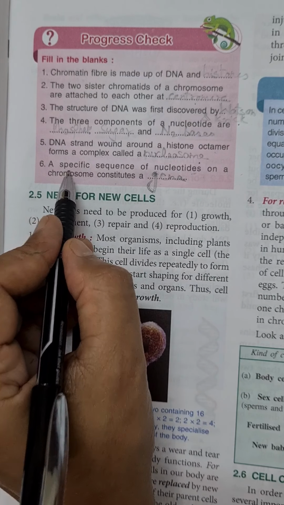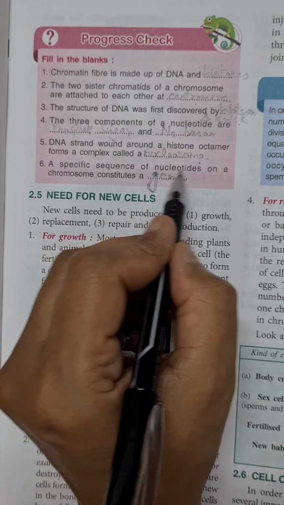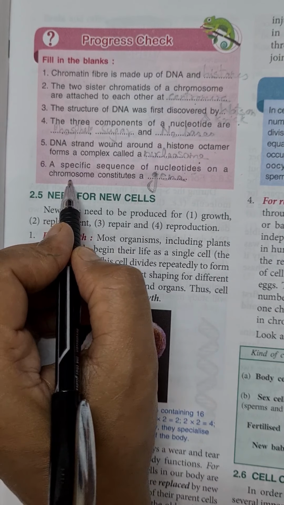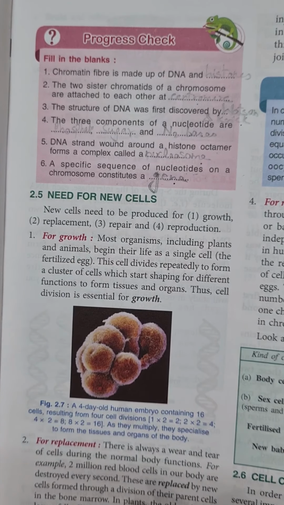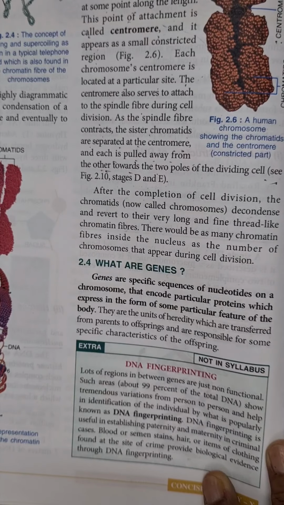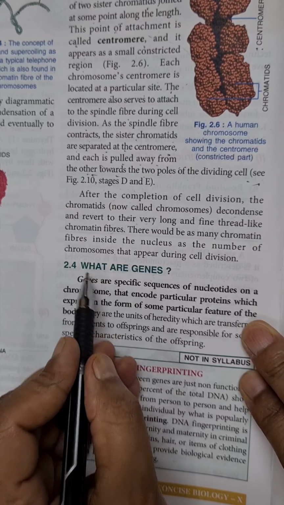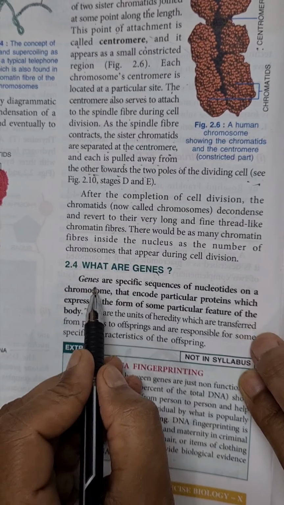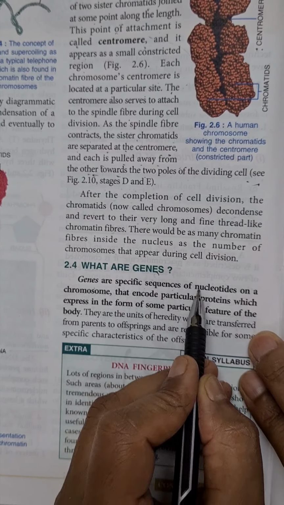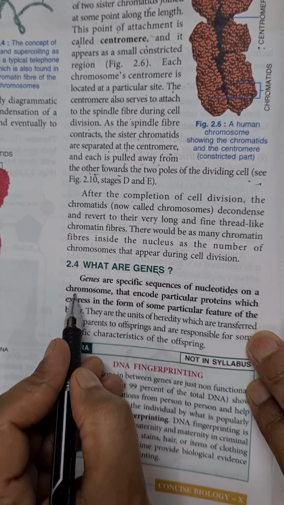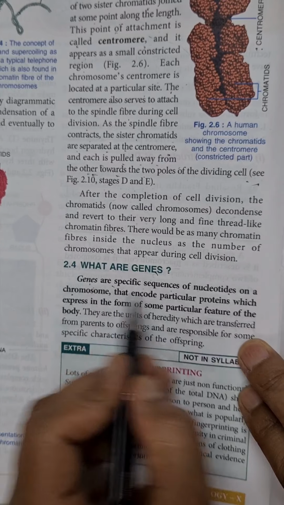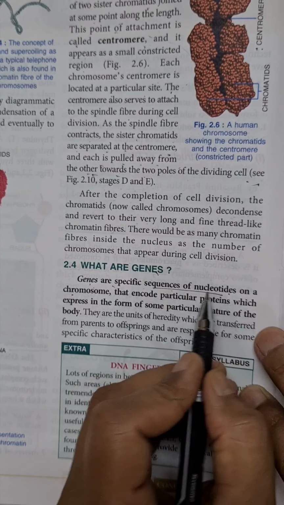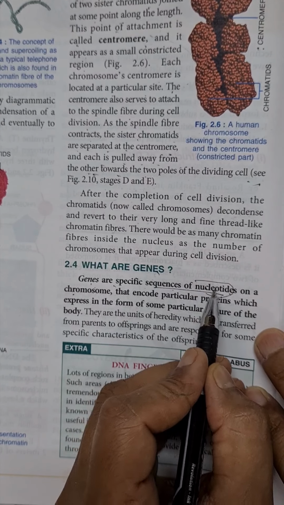After this, a specific sequence of nucleotides on a chromosome constitutes a gene. One topic I forgot, that is what are genes. So let's complete it also. What are genes? Genes are specific sequences of nucleotides on a chromosome. Or in simple words, genes are segments of DNA, because nucleotides are present on DNA.